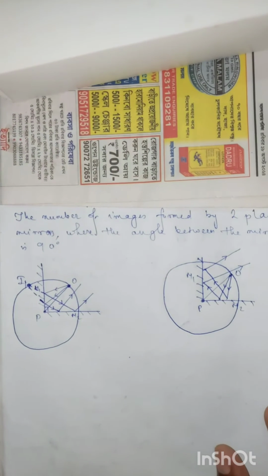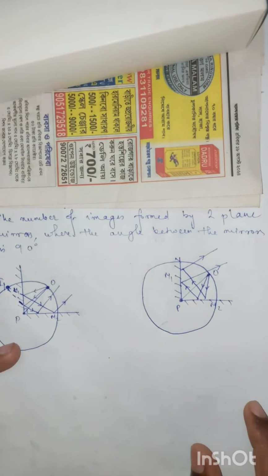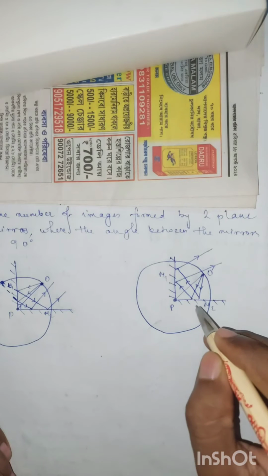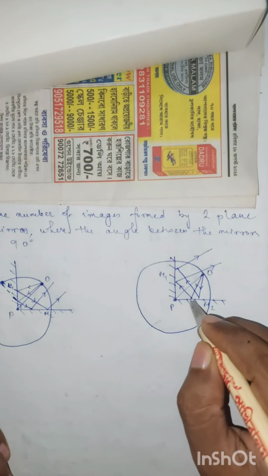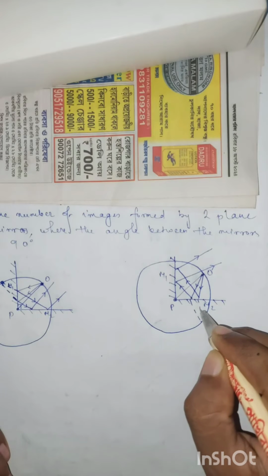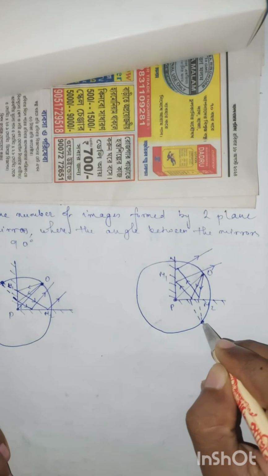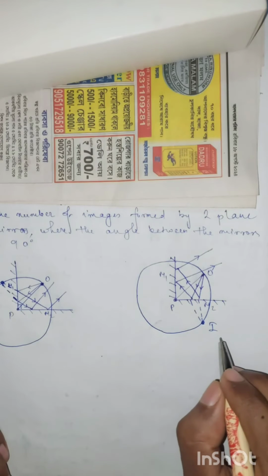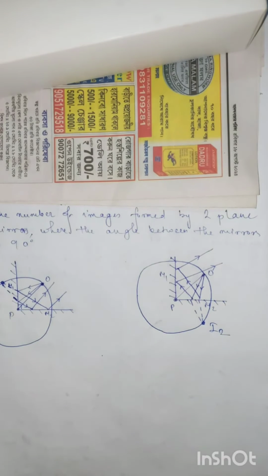And if we take these rays backwards, they will meet at a certain point. Okay, let me call it image 2.